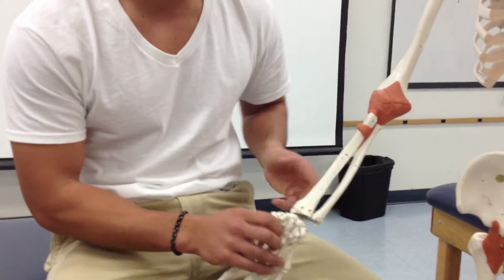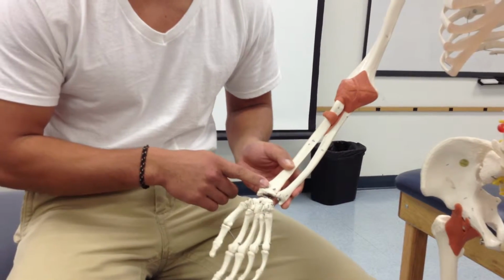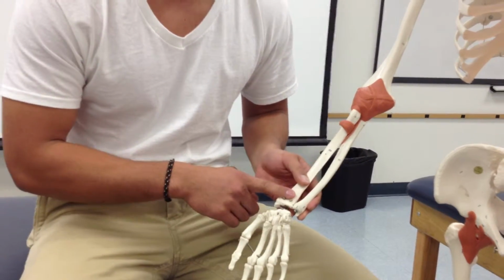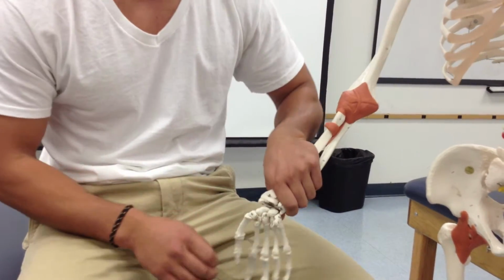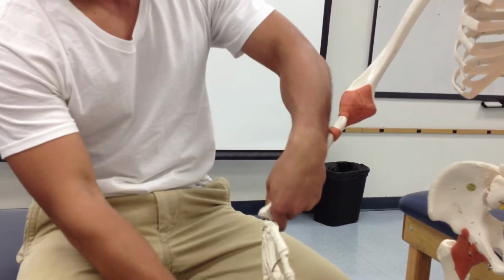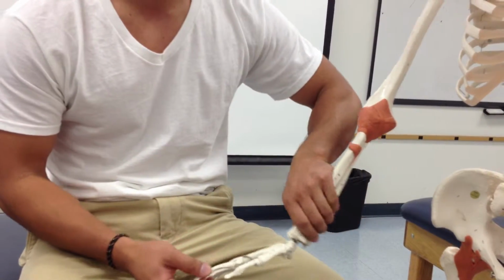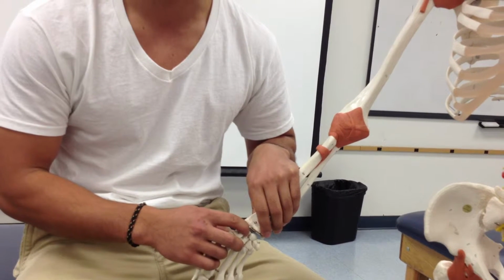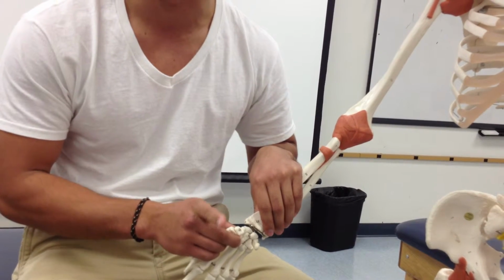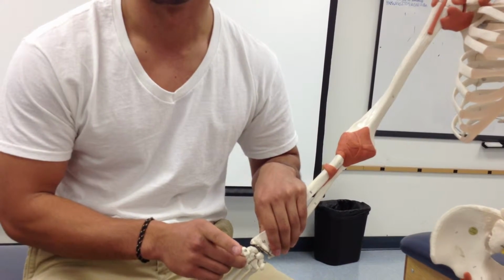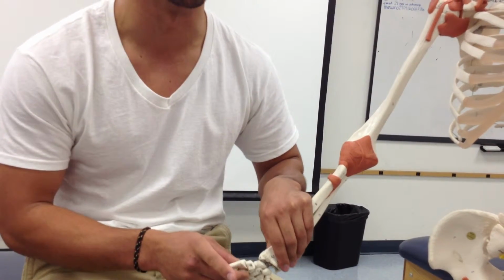So give me a limitation. We chose to move the convex, which means that we're gonna stabilize the concave. What's the limitation? Limited extension. So their problem is going into extension. The rule is, if you're moving the convex, you're gonna go in the opposite direction of the limitation.